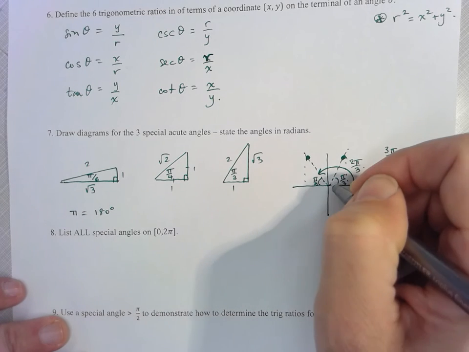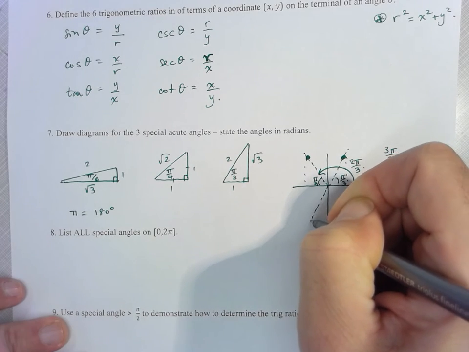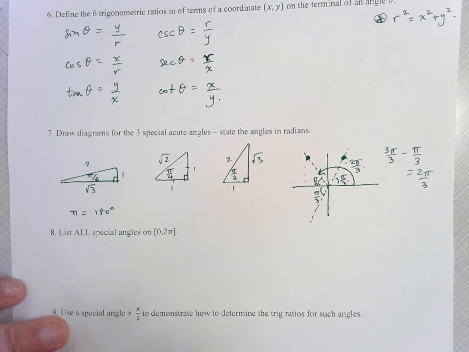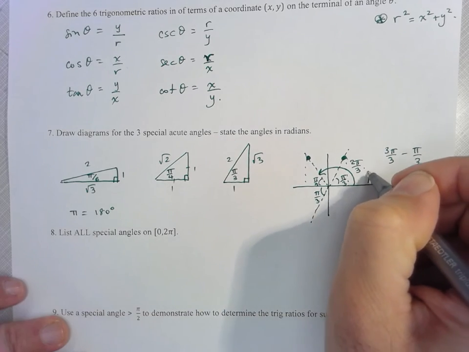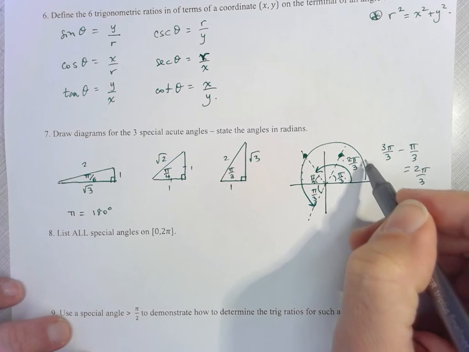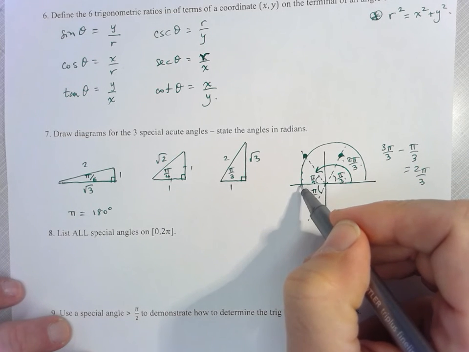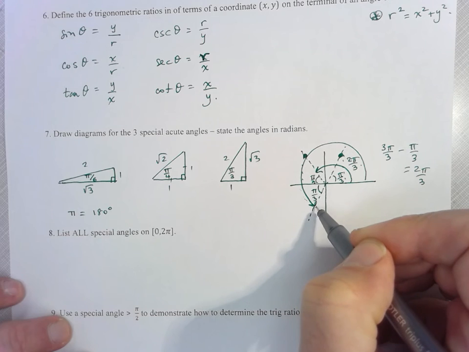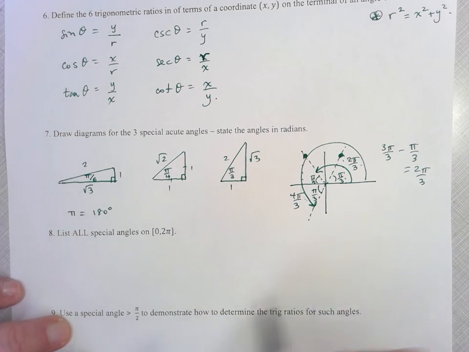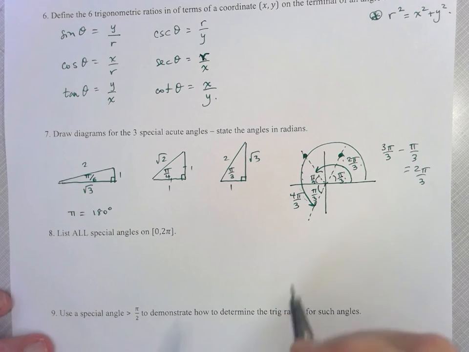And of course I can also do the same thing. Take it down to the third quadrant with a related acute angle of pi over 3. Okay, so the whole angle here, I'm getting a little messy here. Well, instead of being pi minus pi over 3, it's pi plus pi over 3, which is going to be 4 pi over 3.